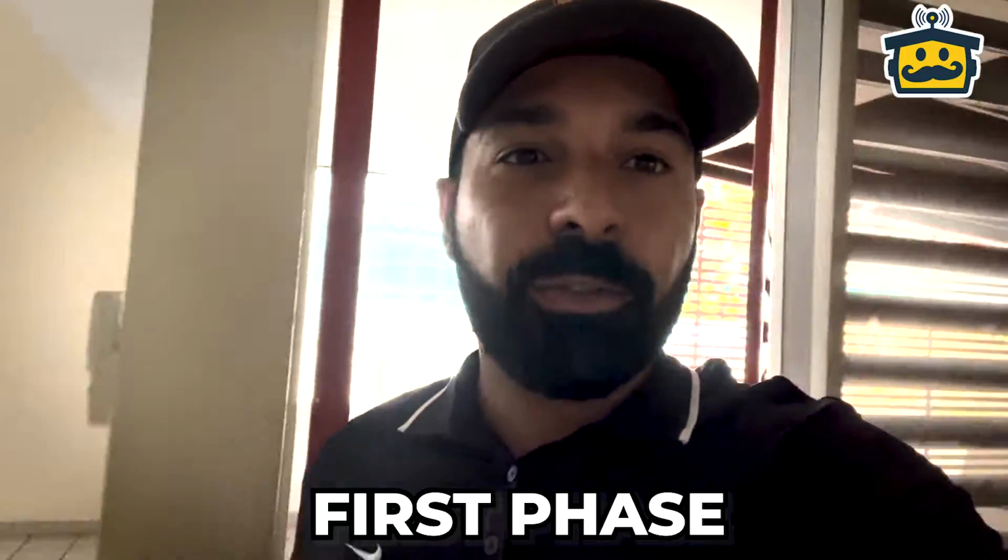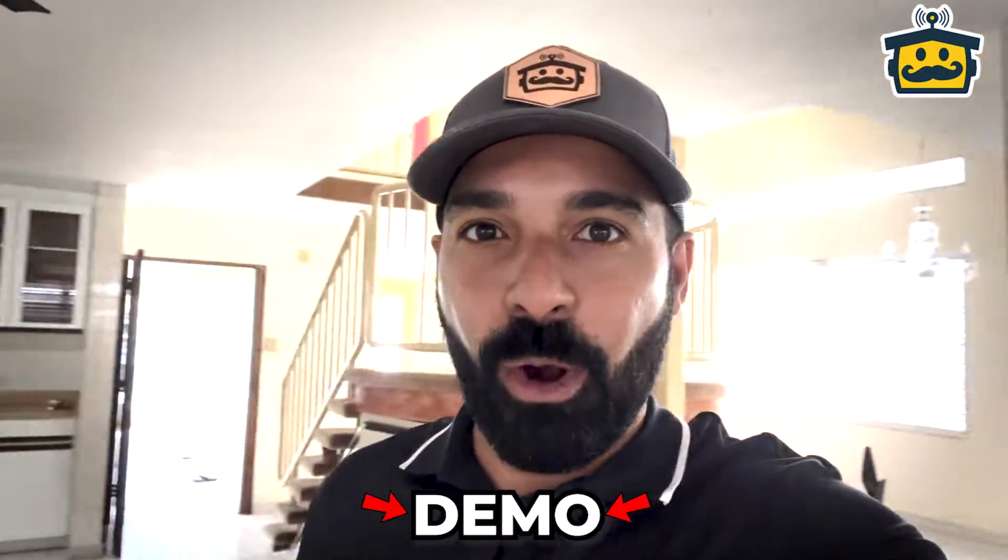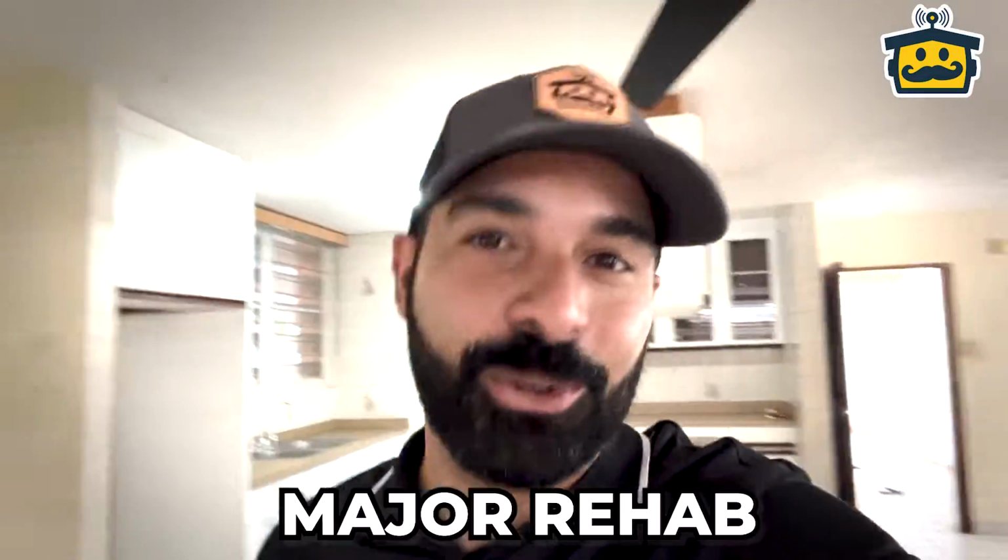So the first phase of any rehab property is demo. We need to make sure that we understand what we're gonna demo and redo. Now, obviously every rehab is going to get a different scope. In this case, it's a major rehab. We're not talking about just paint and carpet or sexy ugly tile. We are talking about a major restructuring rehab, and with that said, we need to have a clear scope of work.